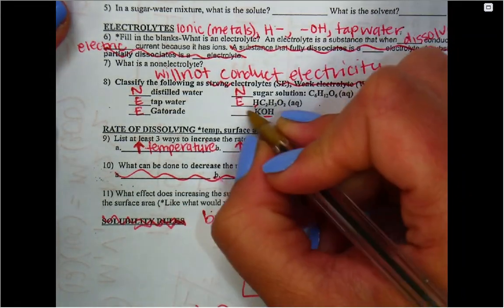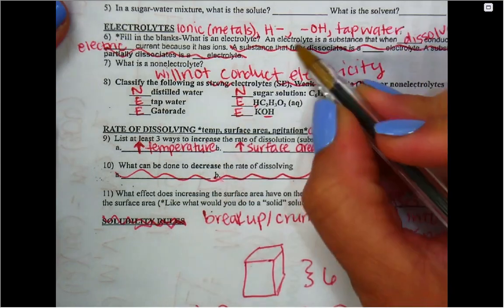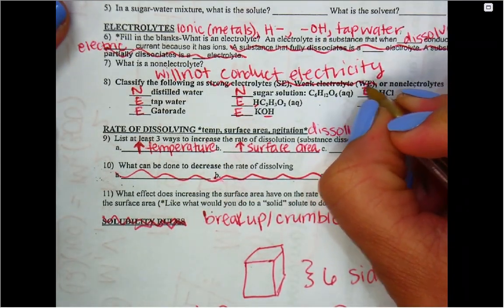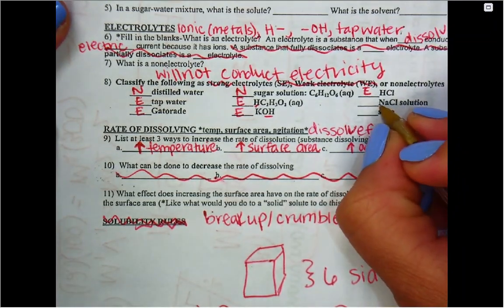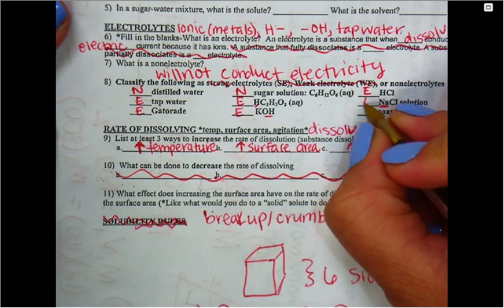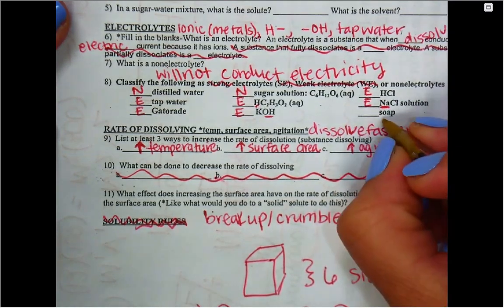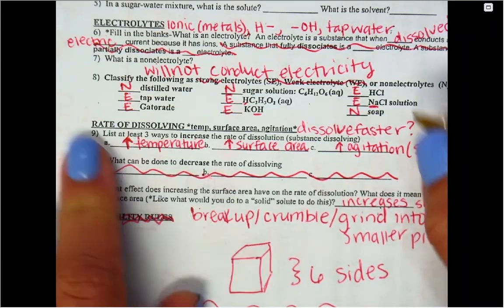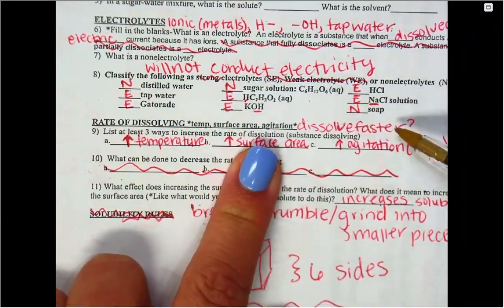KOH, so we end with OH. That's an electrolyte because it's a base. HCl, electrolyte. NaCl solution, so that means that we have a metal in there. That's an electrolyte. And then soap will be your non. Okay, so you only had 3 nons: distilled water, sugar, and soap.